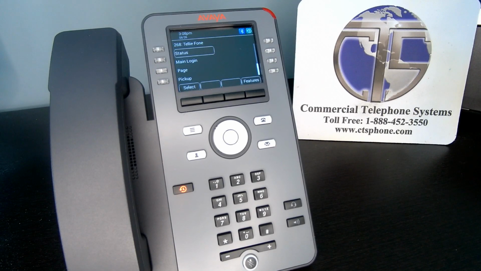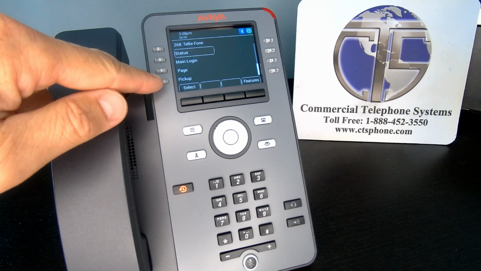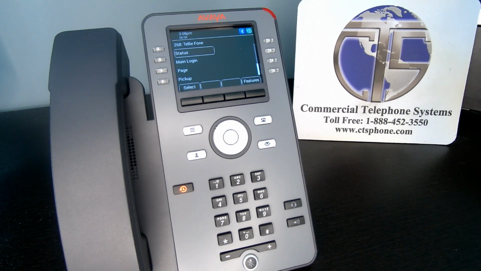Call pickup is an additional programmable button that may be on your phone. This allows you to pick up a call that you hear in a ring group that you have access to. So maybe another office or someone that you're covering for. If you hear their phone ringing, you can actually press the pickup key, and that will answer their call.